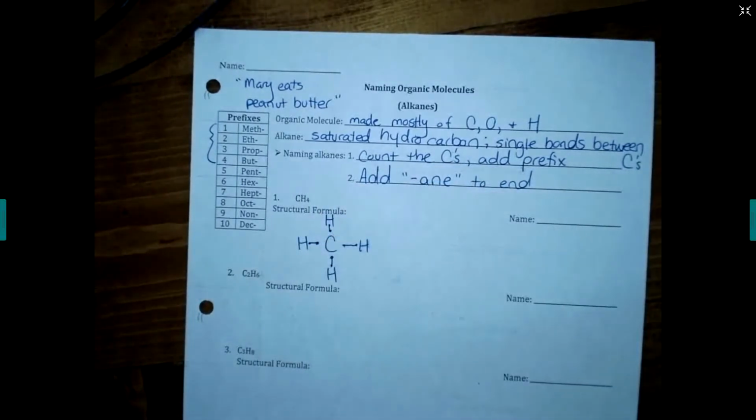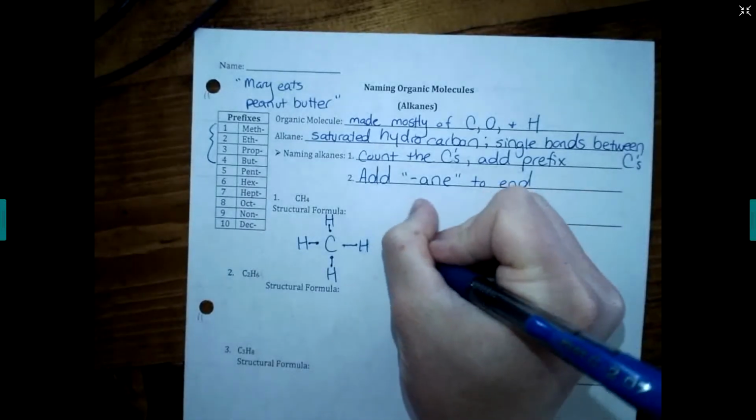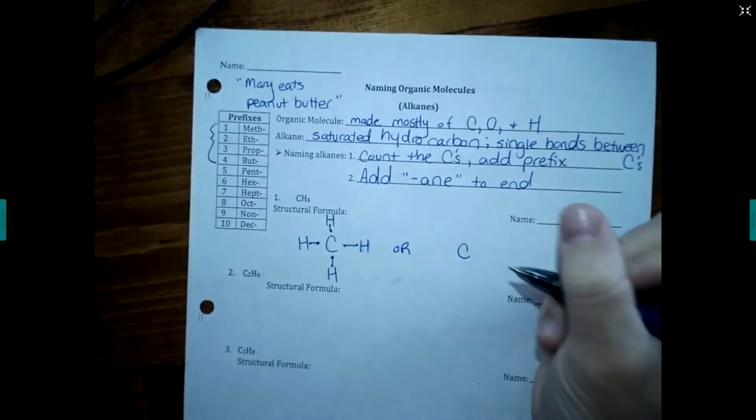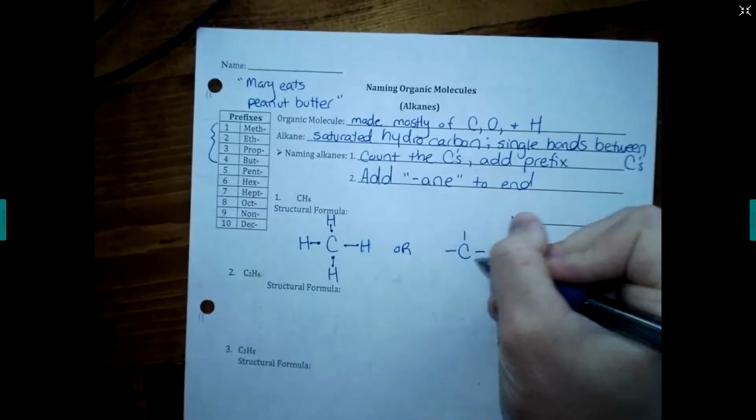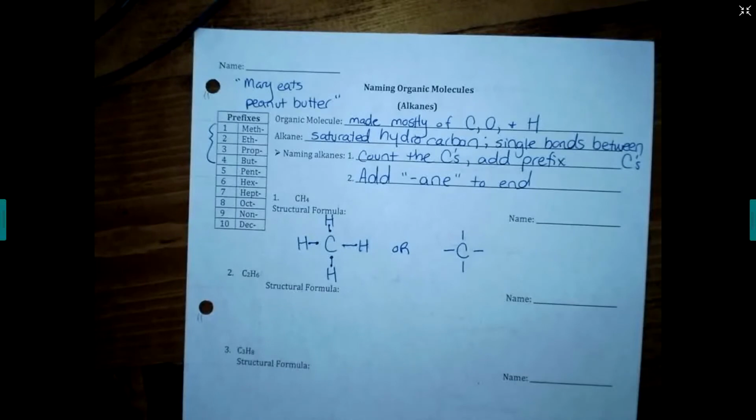Well, in organic chemistry, this can get a little tedious because some of these carbon chains are really long. So rather than writing the hydrogen, something else you can do is just draw a carbon with 4 dashes around it, and those dashes represent hydrogen.